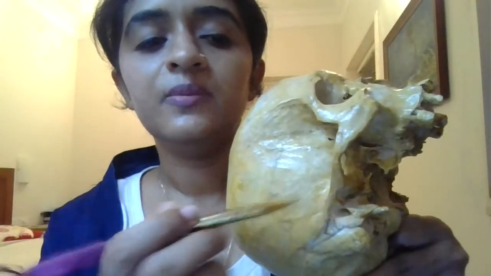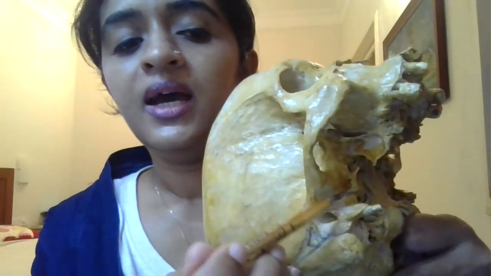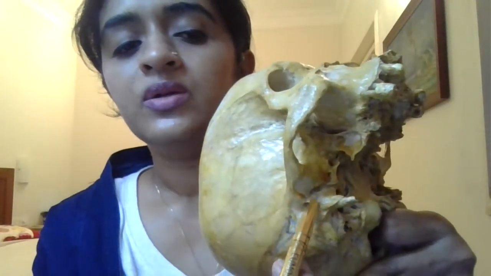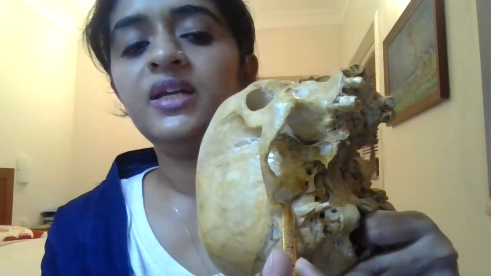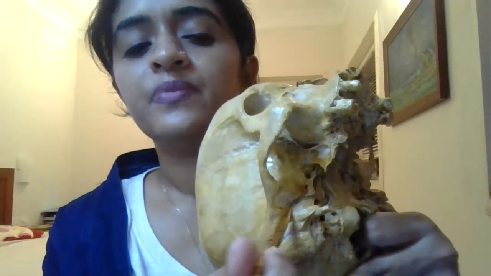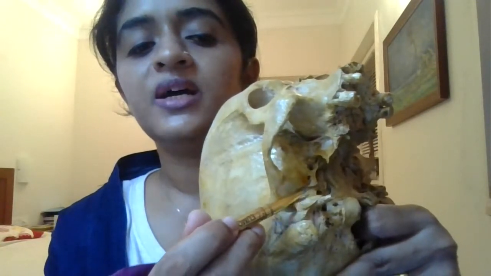Okay, now I will add one more point and stop. This is actually the tympanic plate, isn't it? This is the tympanic plate and this is the squamous plate. So can you see a fissure here? Between the tympanic plate and squamous plate, can you see a fissure here? This is the squamous plate, this is the tympanic plate.